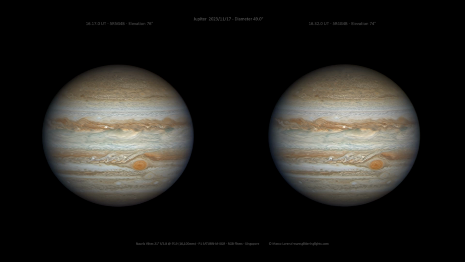Now here we get to see a couple of different images taken very close together. And you can actually use this stereo pair to see it in 3D. So if you look toward the center of the image and kind of cross your eyes a little bit, you'll be able to see a 3D stereo image of Jupiter. Now, these were only taken about 15 minutes apart. So we can start to see enough difference there to give us that 3-dimensional image.